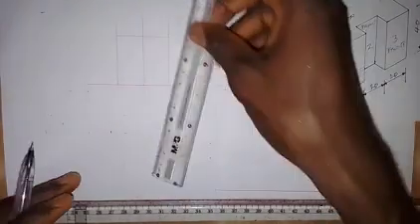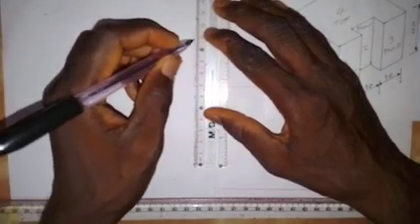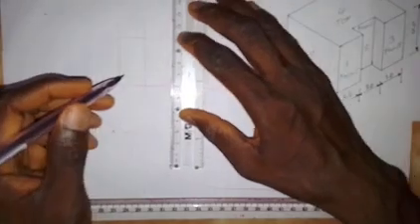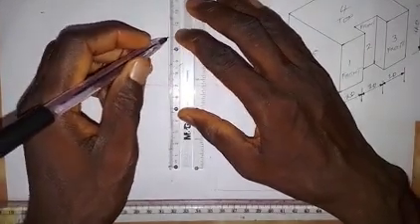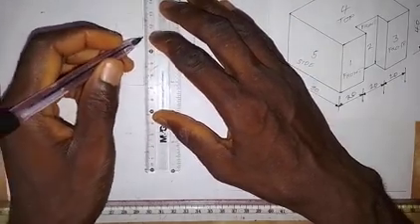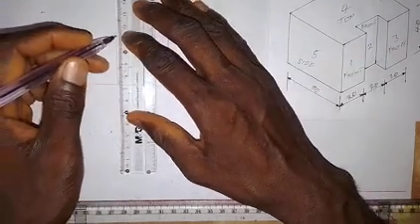I'm going to use my black pen to bring out these 3 rectangles. So make this a thick line like this. Then we also make this a thick line. Then we come here and make it a thick line. Then we also make this a thick line.